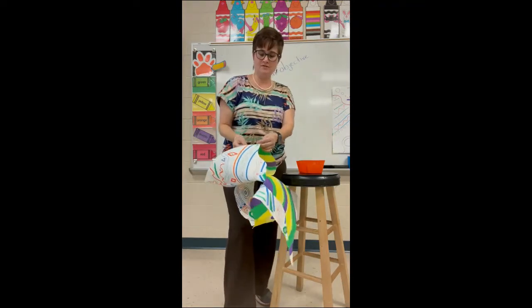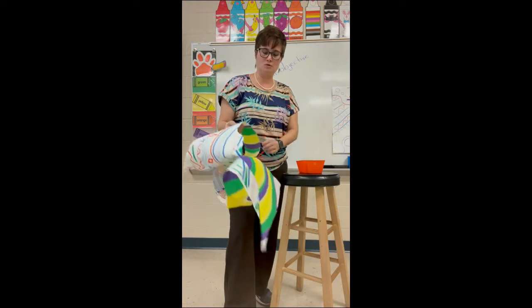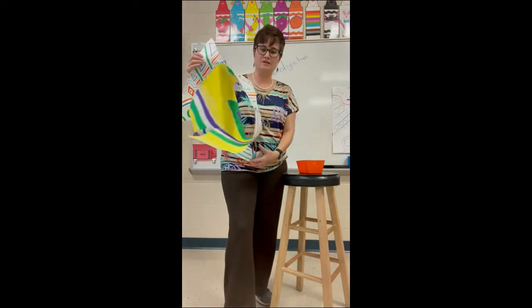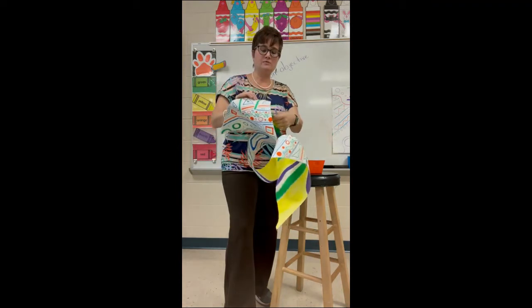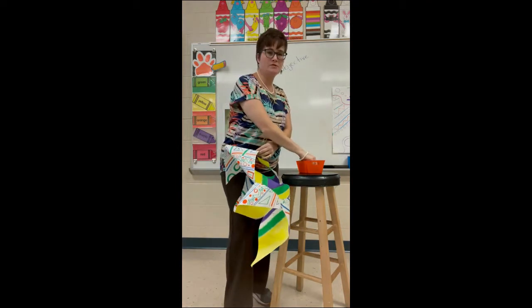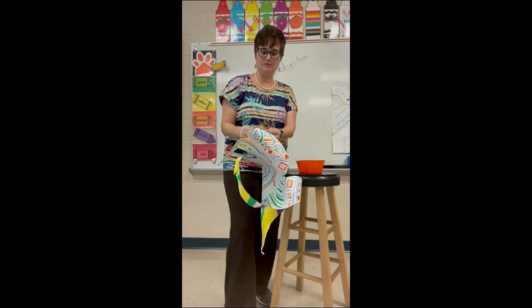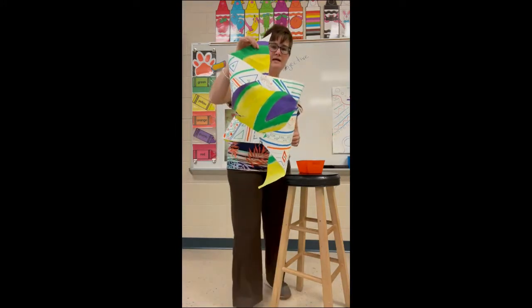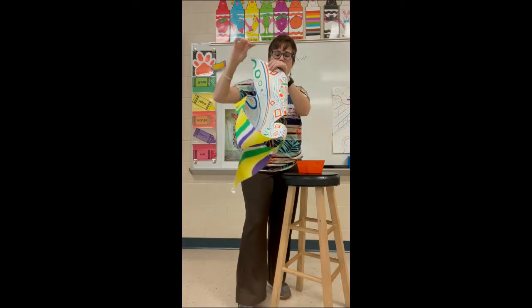I try to get them to create a sculpture that's more of an abstract, or even to continue the idea of non-objective art. So they don't really fold the sculpture into any particular recognizable image or object. And they can keep bending until they're happy with their piece.